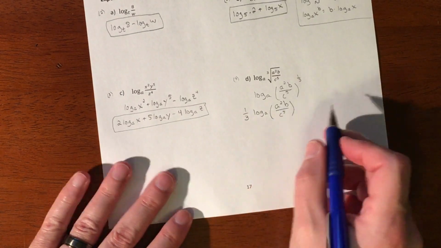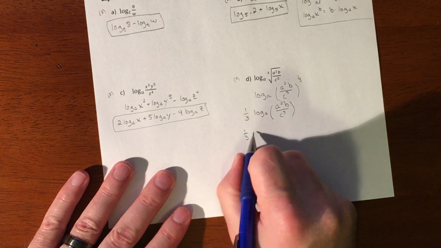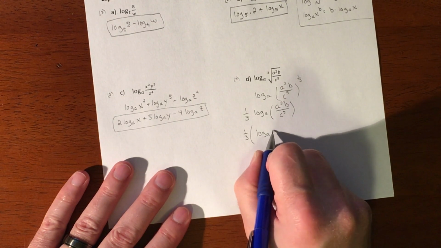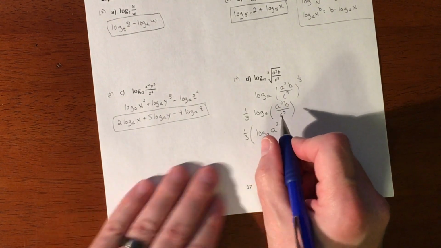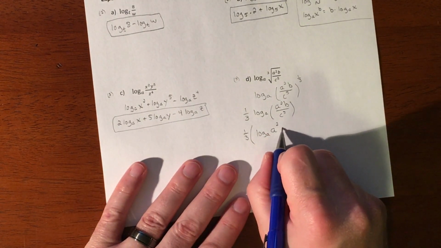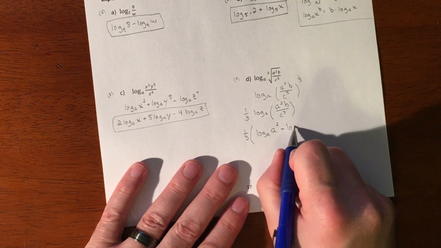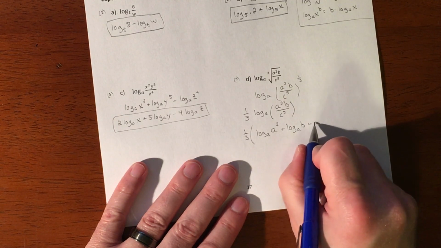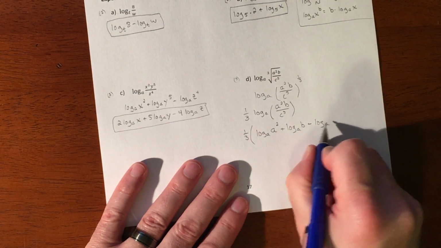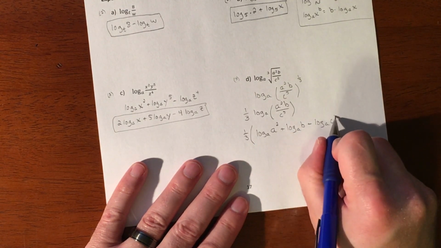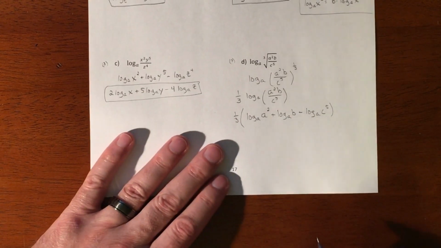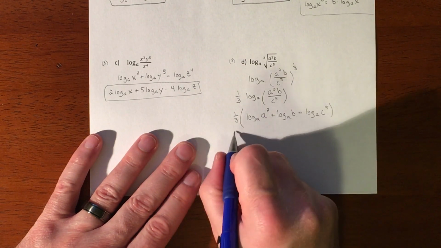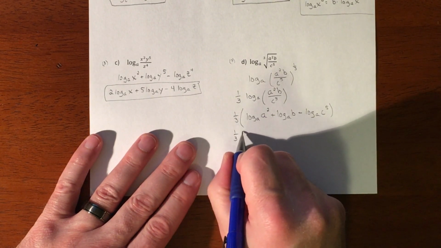So now I'm going to separate everything out. So I'm going to have log base a of a to the second plus log base a of b minus log base a of c to the fifth. All right, so now I can pull all these exponents in front. So I have a 1/3.